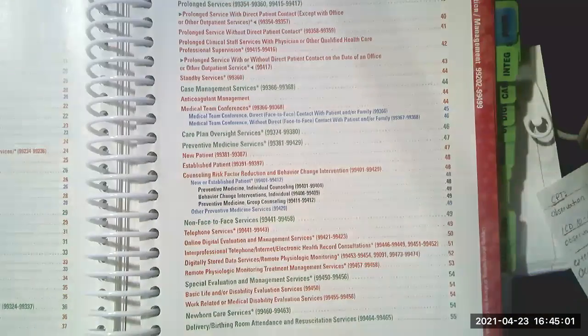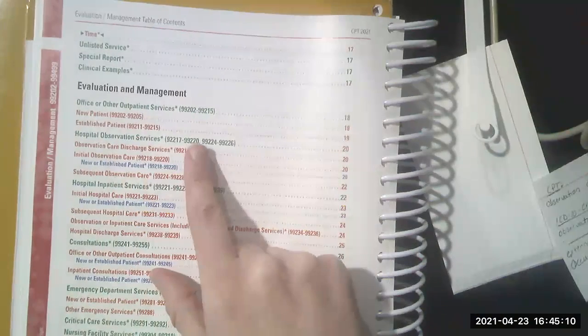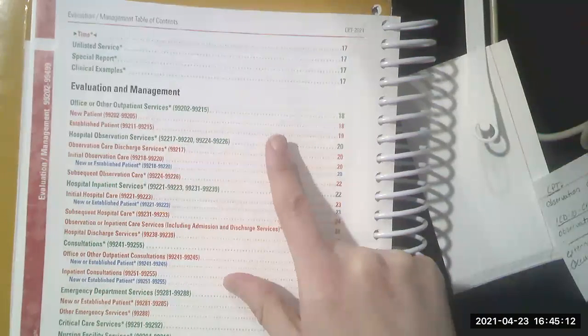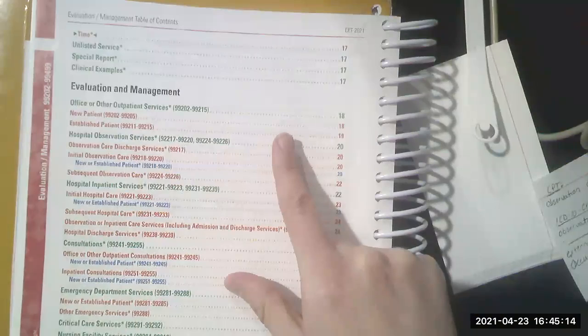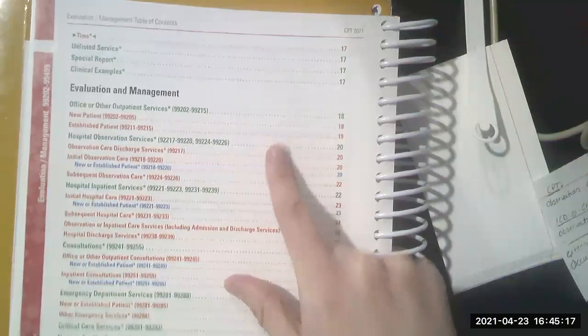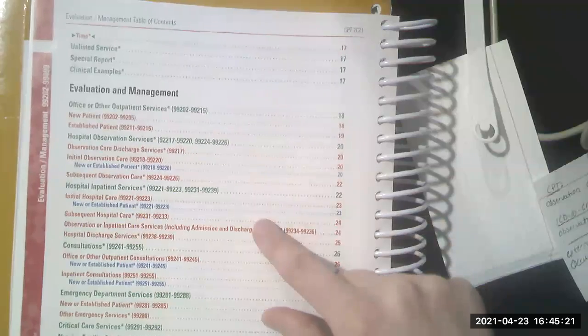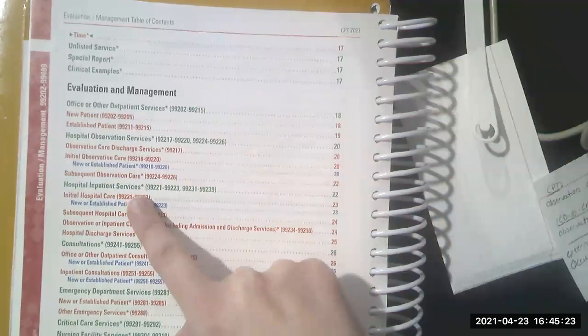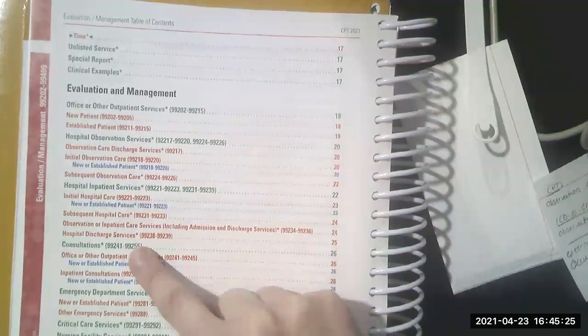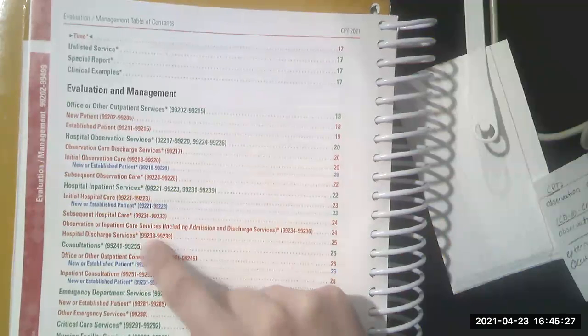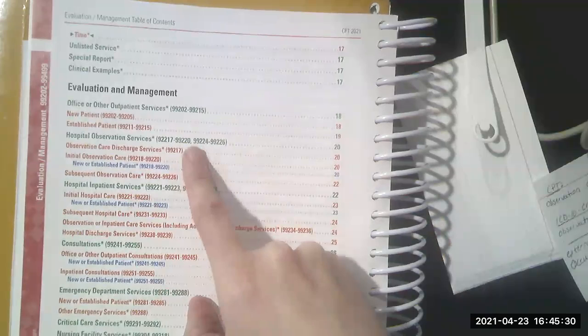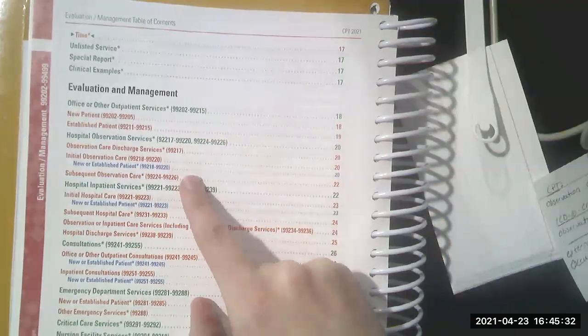And it looks like on page 2, there's hospital observation services. So that's definitely the place that we can start, okay? And then down here, we do see discharge services as well. So we could definitely look in here. But this one you'll see is for inpatient services. So we're probably not going to look at hospital discharge, but we're probably going to see if there's an appropriate code in this section first.